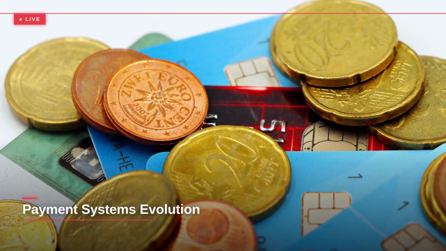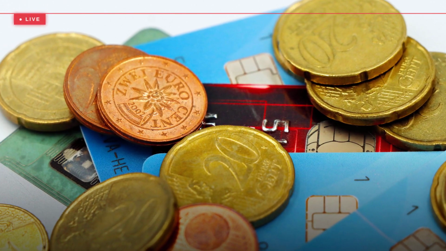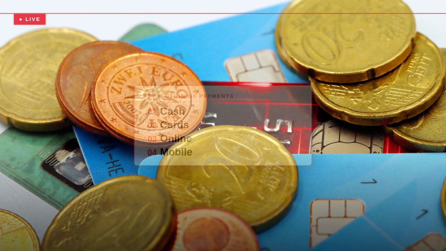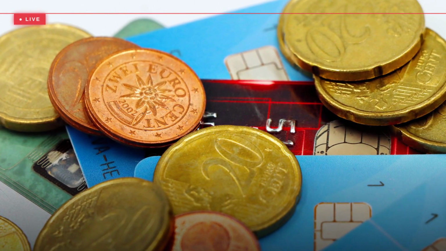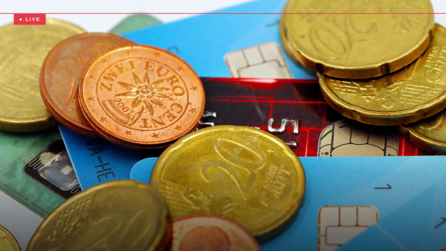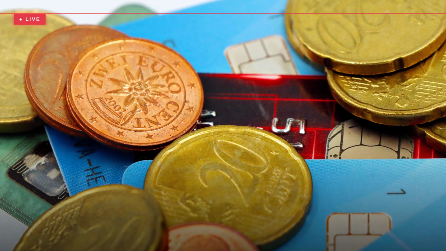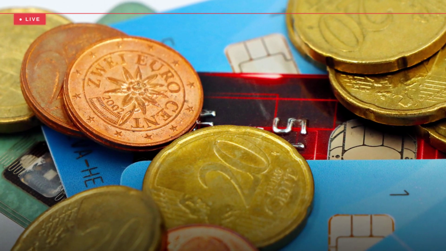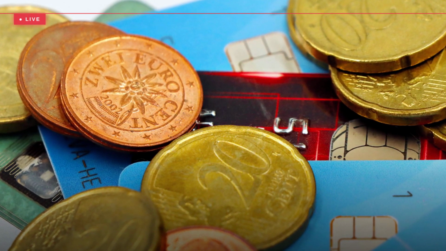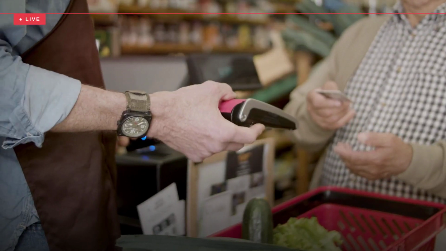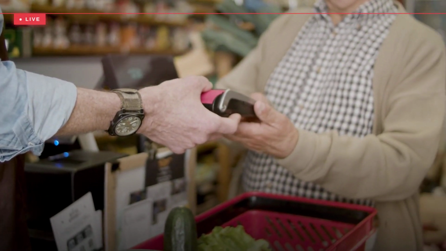The way we pay has evolved dramatically, influencing how money moves globally. From physical cash and checks, we've moved to sophisticated digital payment systems. These include credit and debit cards, online payment platforms like PayPal, and mobile payment apps. Each innovation has aimed to make transactions quicker, more convenient, and more secure.